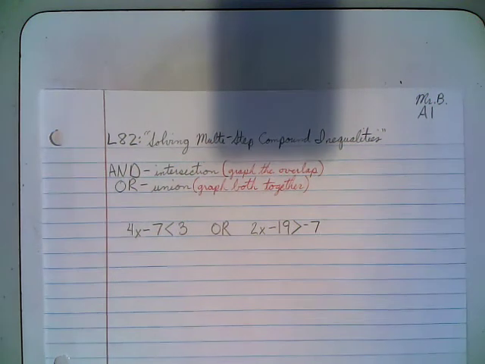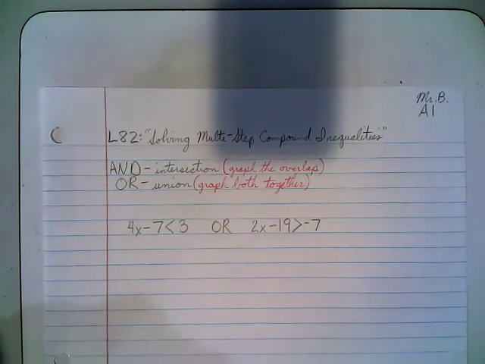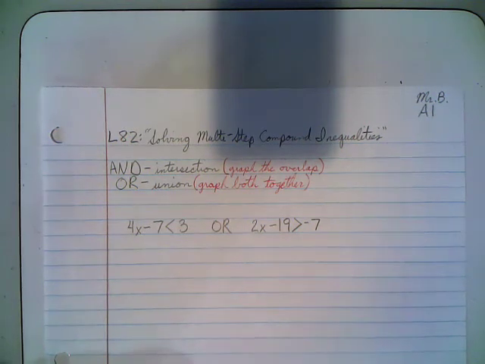So the other thing that we need to be watching out for as we solve, remember, is that whenever we add or subtract, our inequality will stay the same. Whenever we multiply or divide by a positive, the inequality will stay the same. It is only when we divide or multiply by a negative that our inequality will change. So with that being said, let's go ahead and dive in.